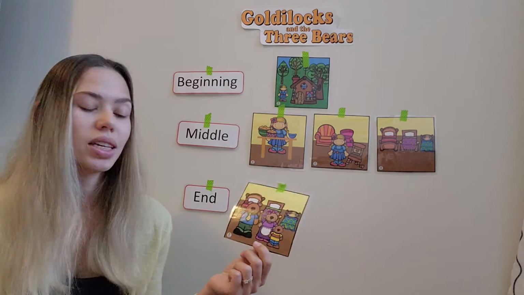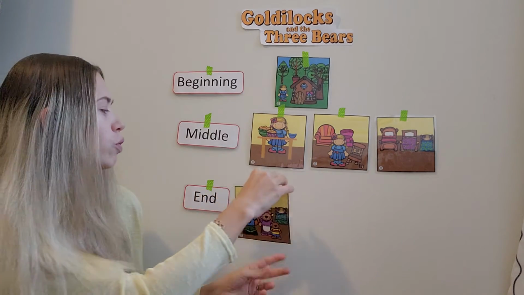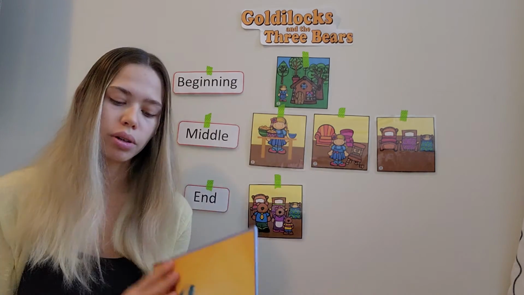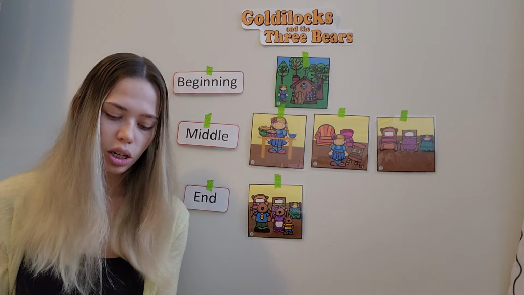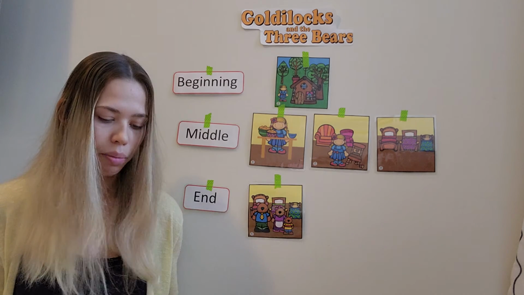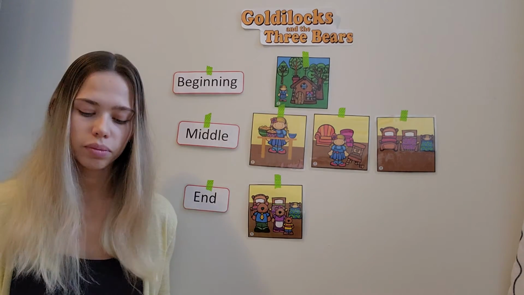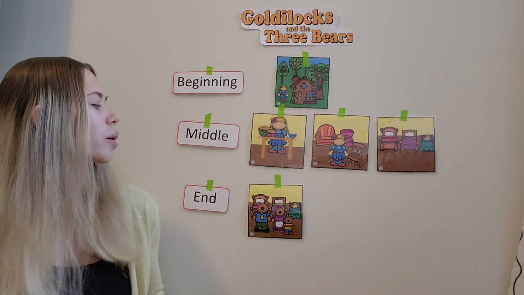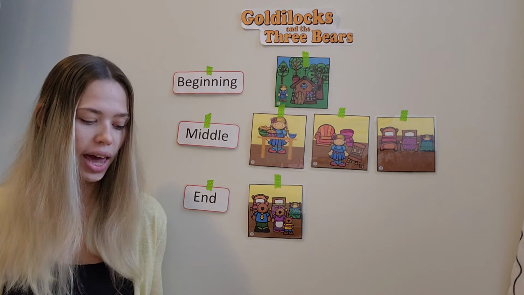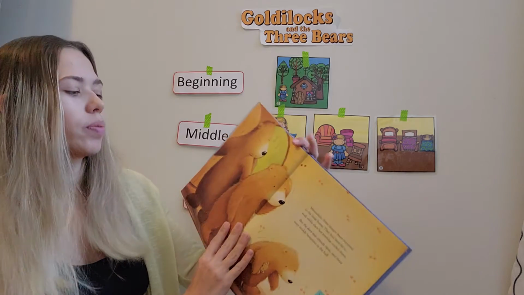Good point, right? Because the porridge was very, very hot, and they decided to go for a walk so the porridge could cool down. Let's find this in the book for everyone else to recall this. Who remembers it? Was this in the end of the story, the middle, or the beginning? When was it in the story? Yes, that was closer to the end of the story. Okay, let me find this part. Okay, so here it is.